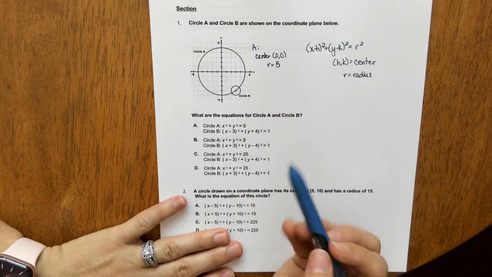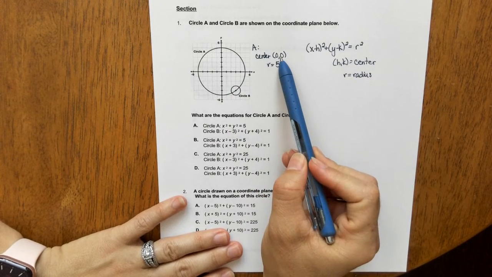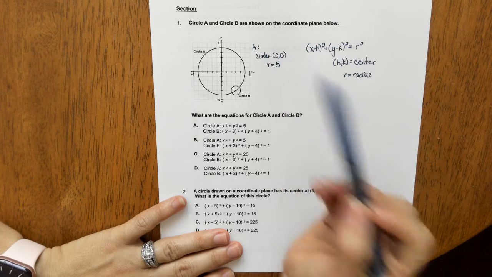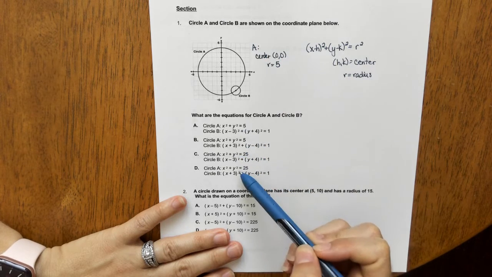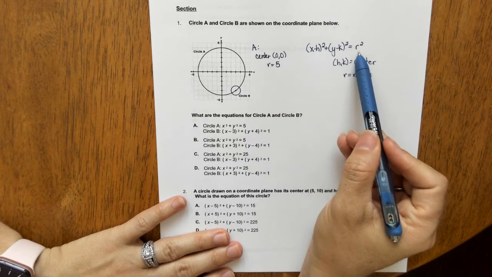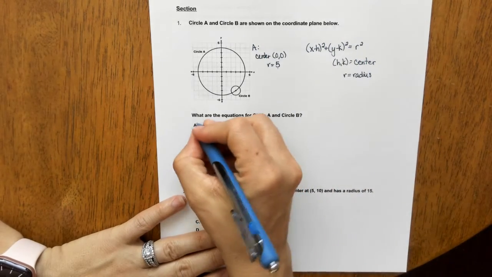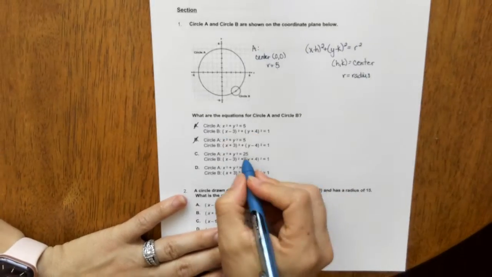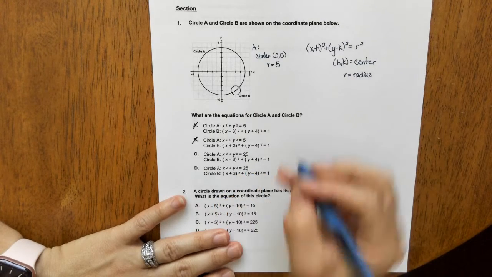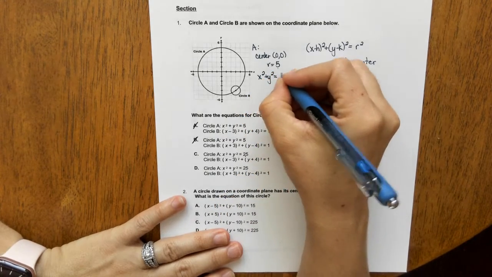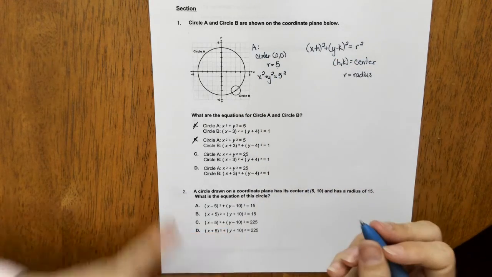So looking down here, since it's centered at 0, 0, we know the equation has to be x squared plus y squared, which all of these have. But remember, it's equal to r squared. Since the radius is 5, it has to be equal to 25. So that eliminates A and B because we know it's one of these two equations. x squared plus y squared equals 5 squared, or in this case 25.